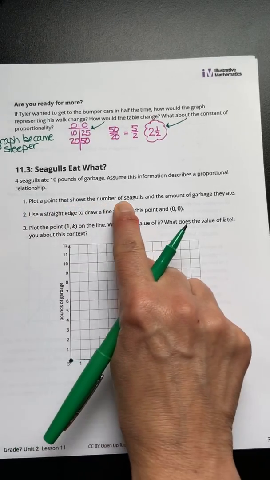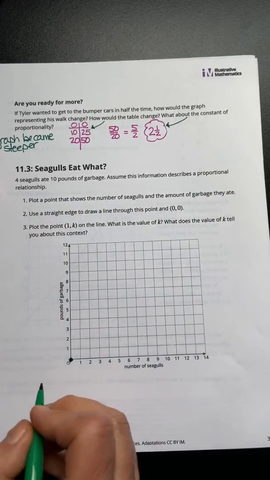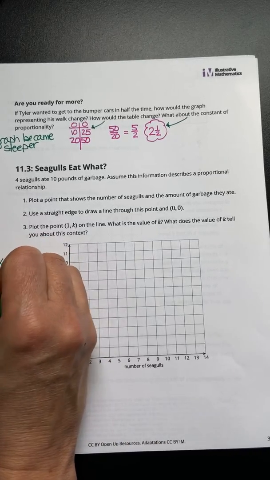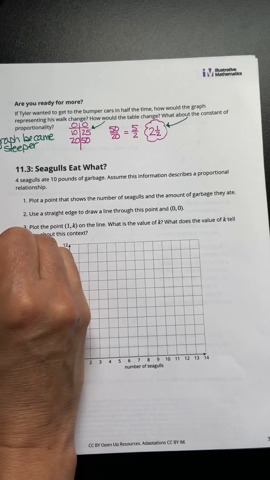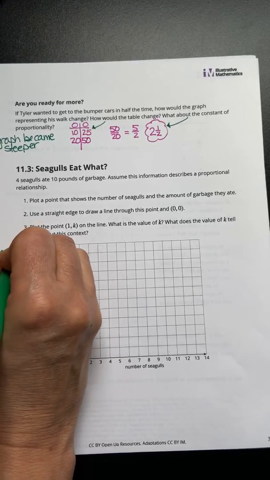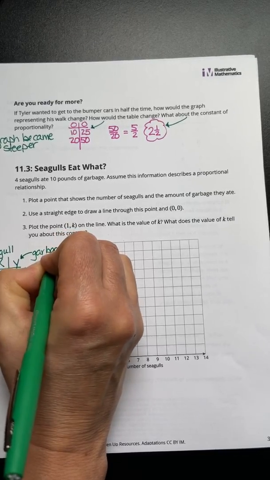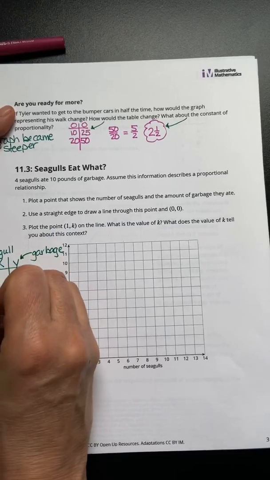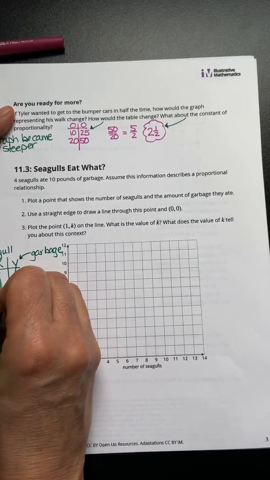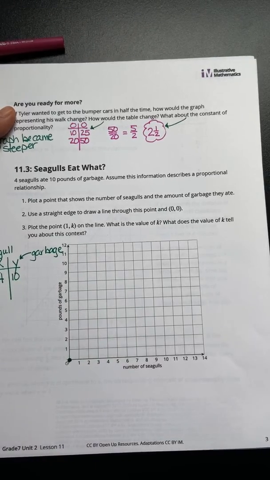Plot a point that shows the number of seagulls and the number of garbage they ate. All right, so I'm going to make this X, Y chart. This is seagulls. And this is garbage. Okay. So I know that 4 seagulls ate 10 pounds of garbage. Okay. What else do I know?